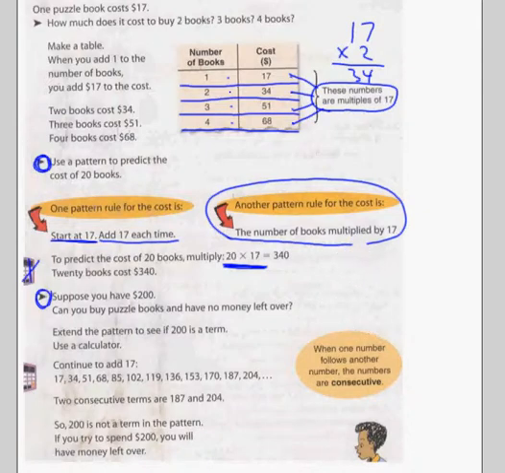So, if 20 times 17 is 340, then I know half of that, 10 books, would be 170, right? 10 books would be 17 times 10, and that's 170. So, if I took my pattern and went 10 is 170, and then I thought, well, what about 11? Well, that's 17 more dollars, so that's 187.